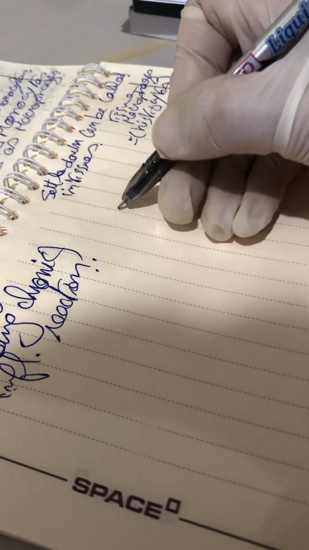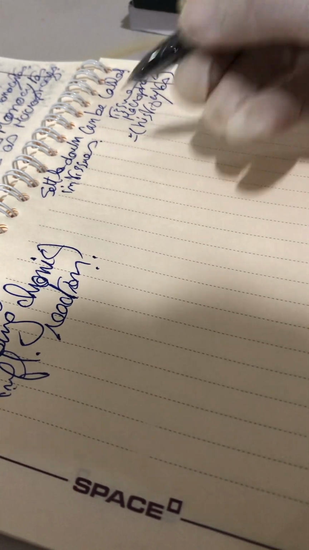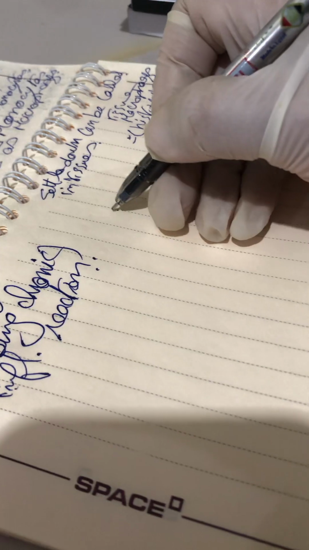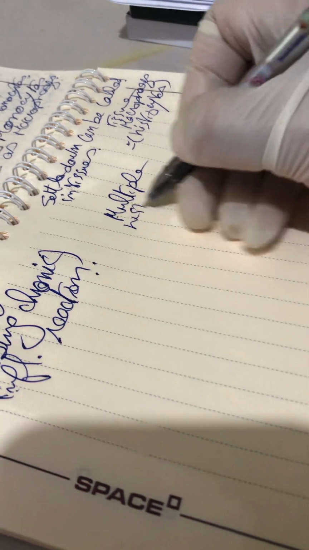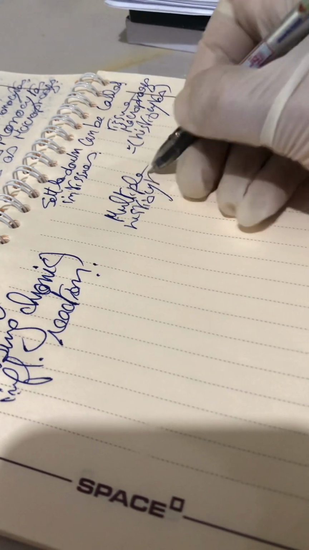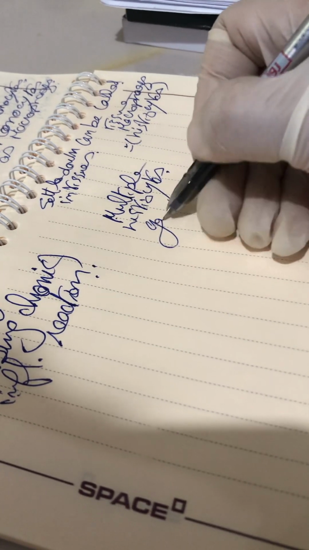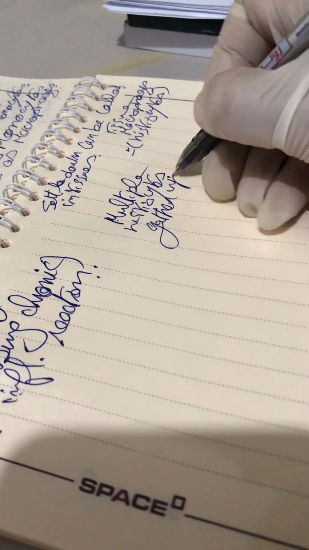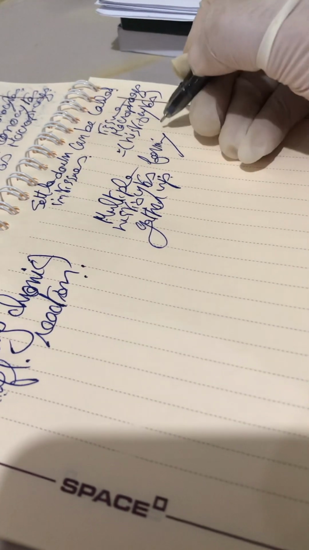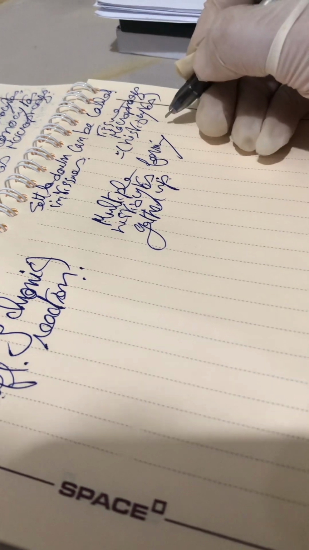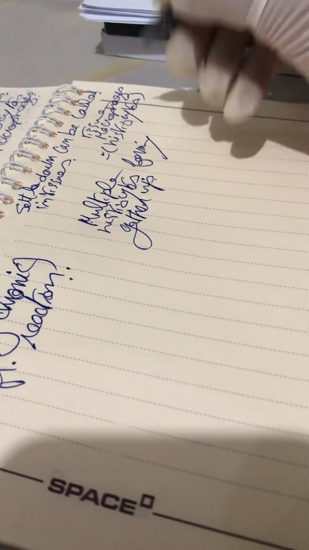And then multiple histiocytes gather up, forming multinucleated cells called giant cells, right?